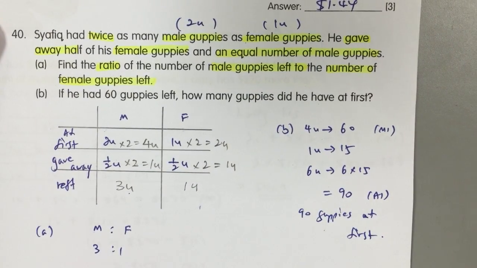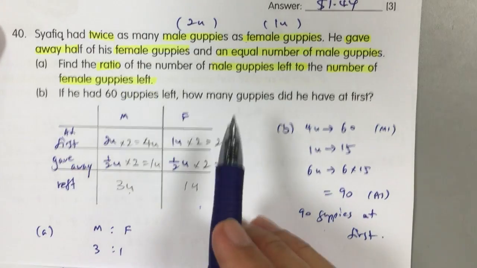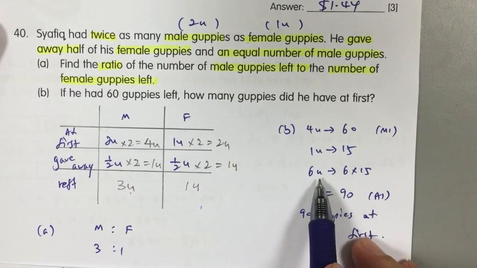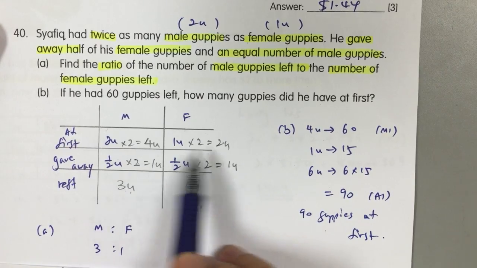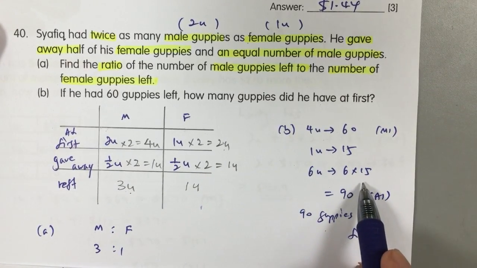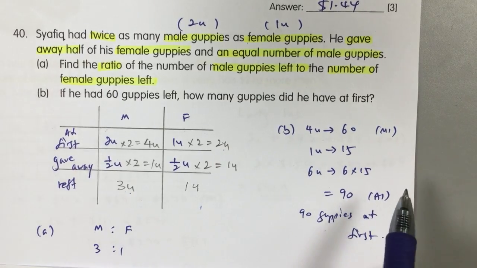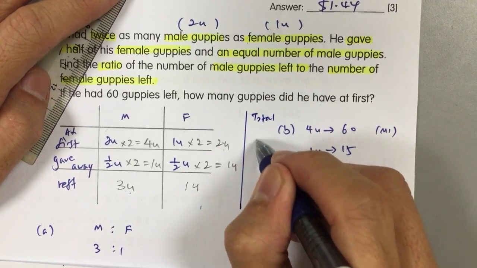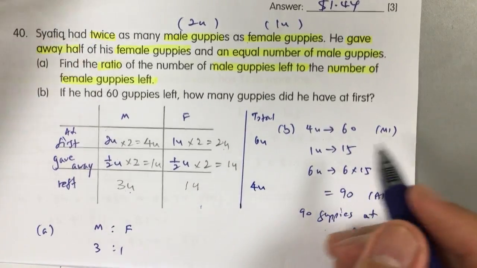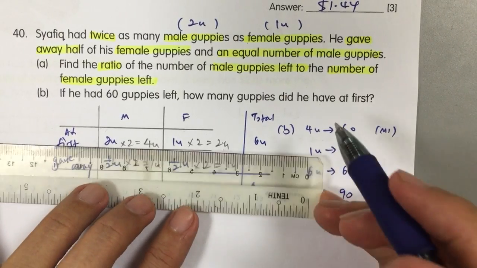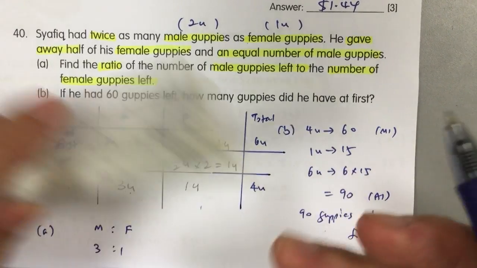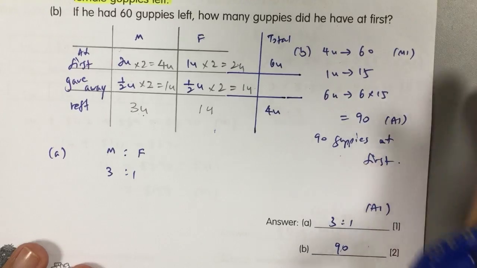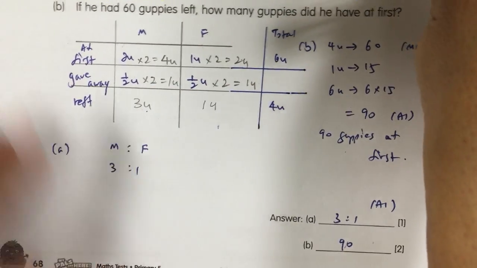Part A. If he had 60 copies left, so 4 units will be 60. 1 unit is 15. Total number of copies at first, 4 plus 2 is 6 units, so you have 90. You can also do it by model.